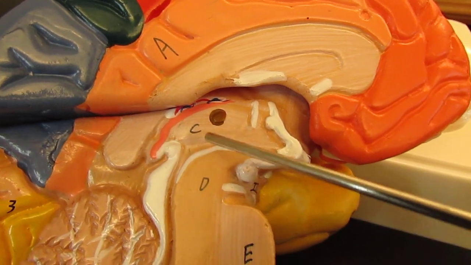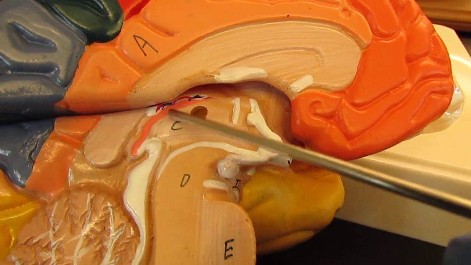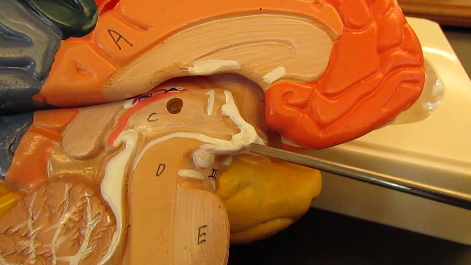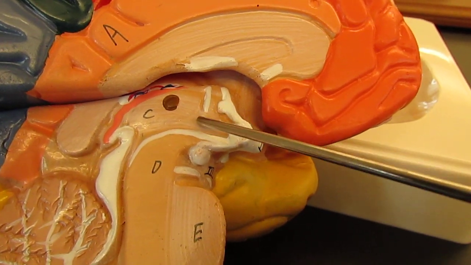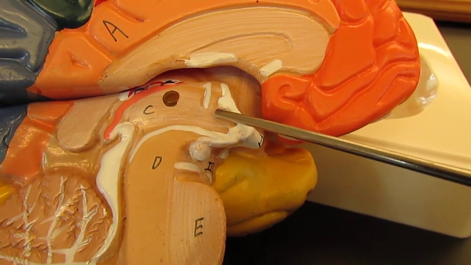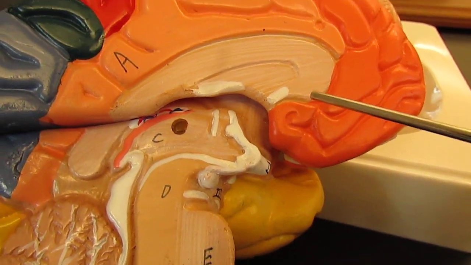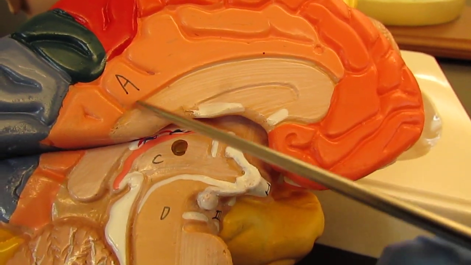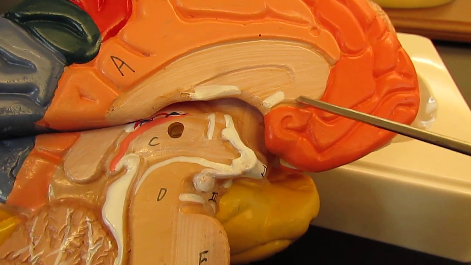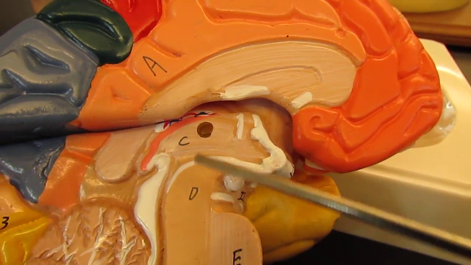Specifically, this is the pineal gland. This here represents part of the thalamus, and this represents the hypothalamus. Okay, so this is where the pituitary gland would be hanging off. This structure here is the corpus callosum, attaching the left and right hemispheres of the brain.